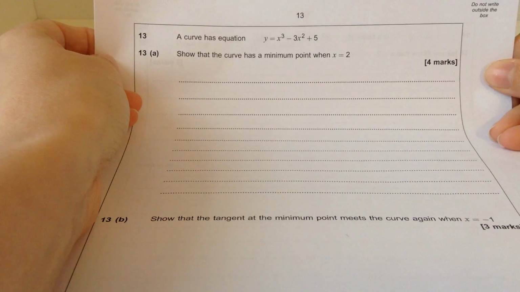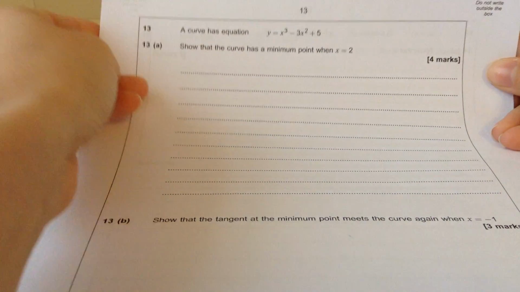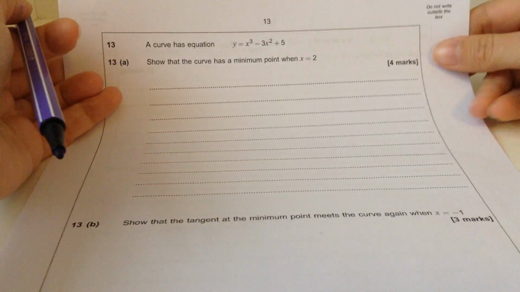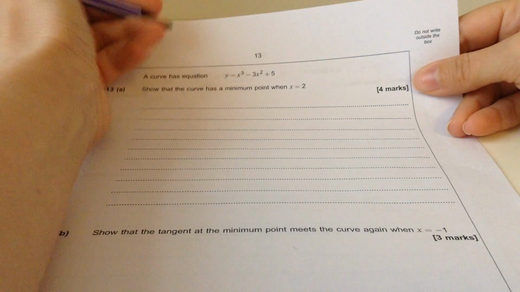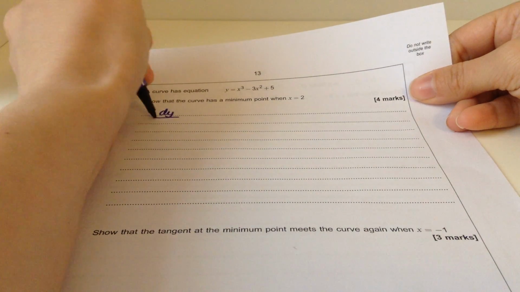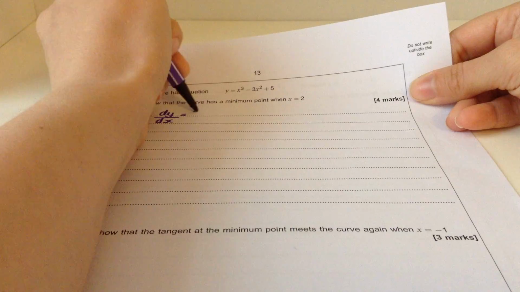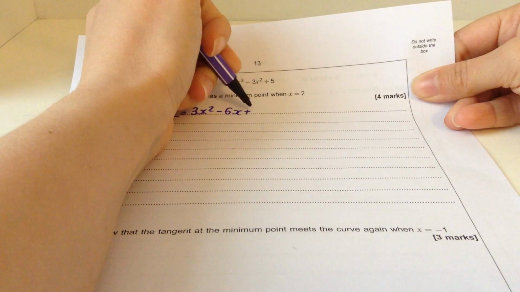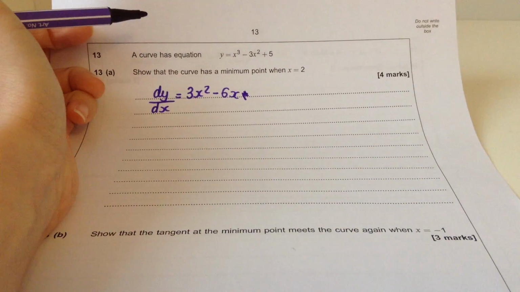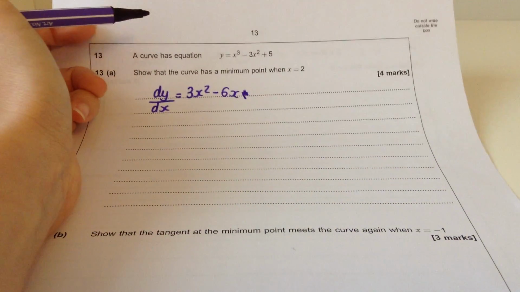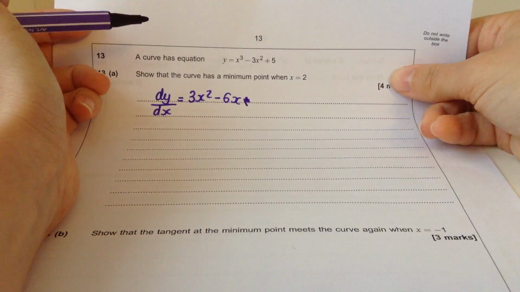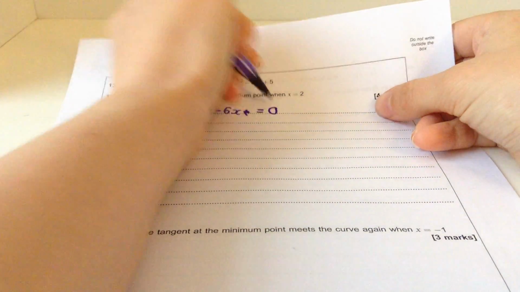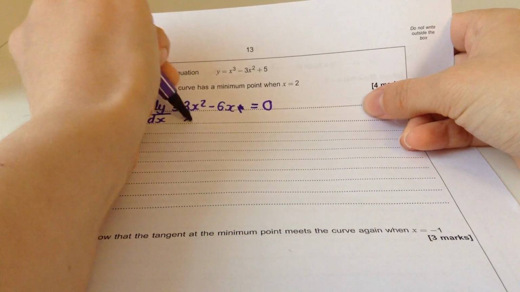The curve has equation that. It's a nice cubic. Show that the curve has a minimum point when x is 2. Okay, so I'm going to need to differentiate this. I was about to write plus 5, but I stopped myself just in time. Okay, so to find minimum points or stationary points in general, we have to equal that to 0 and solve it. So I'm going to factorise.